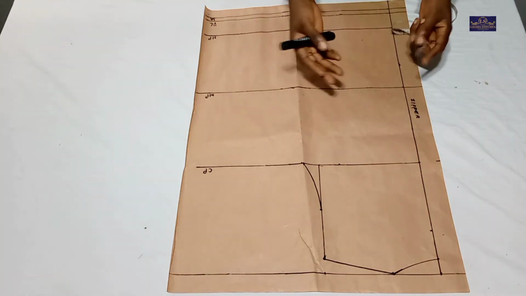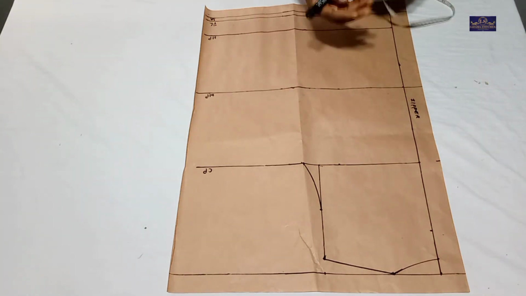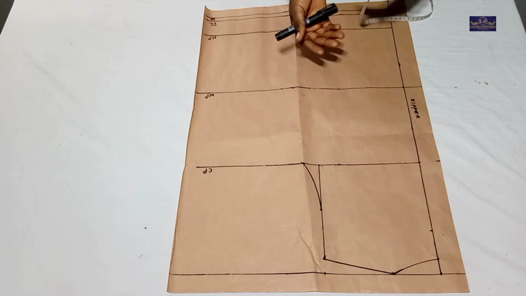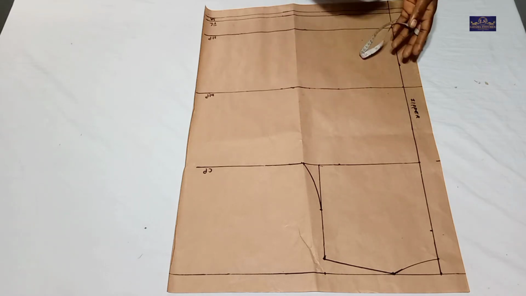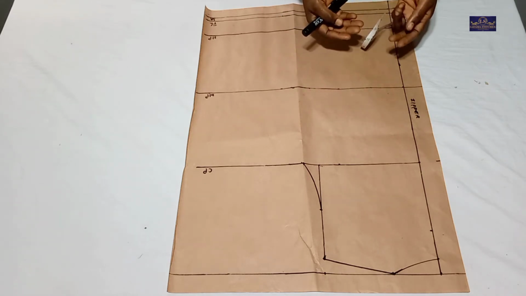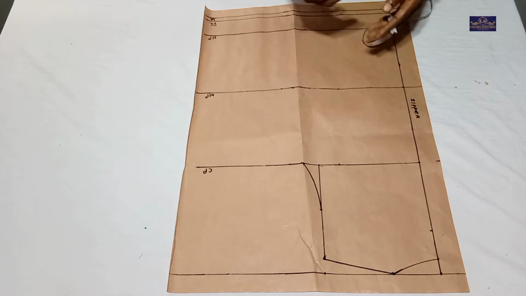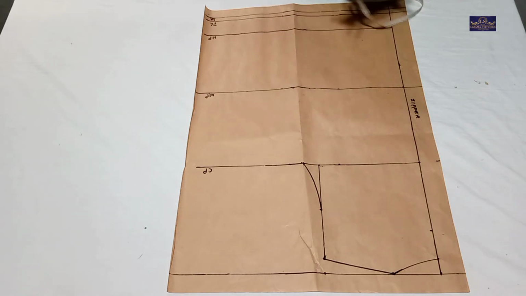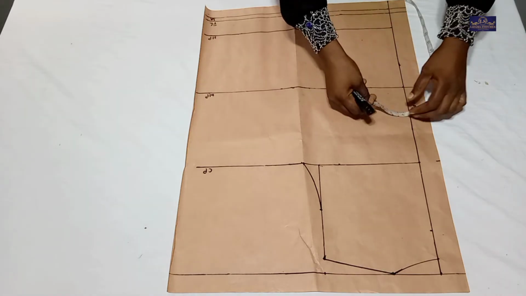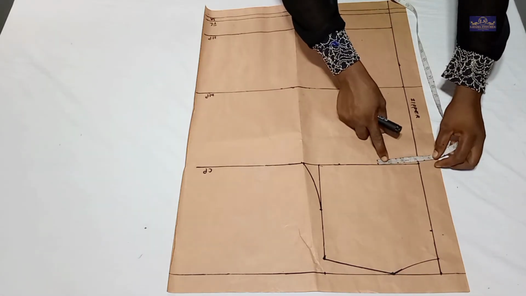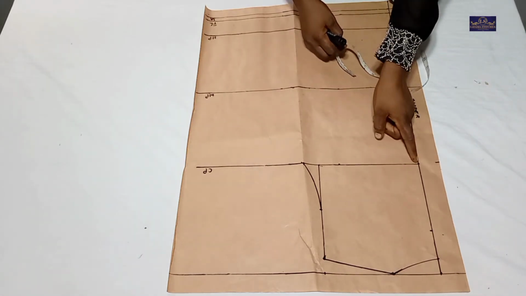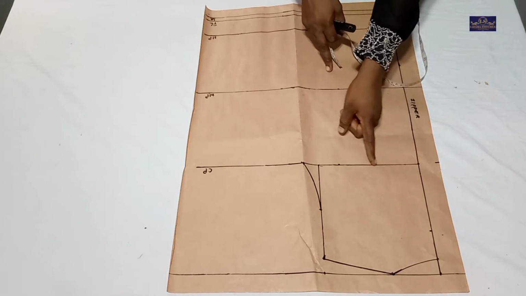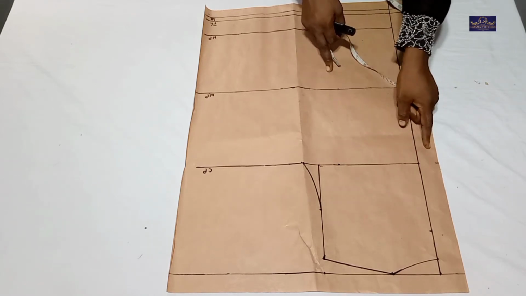Now I'm going to input my dart, and for me to do that, I need my bust span measurement. The bust span measurement I'm working with is 7 inches. 7 divided by 2 gives you 3.5 inches, plus a half inch seam allowance, which I'm going to use to join it together, gives you 4 inches. So I'm going to mark 4 inches here. Now every measurement I'm taking from this line. This here is the zipper allowance.